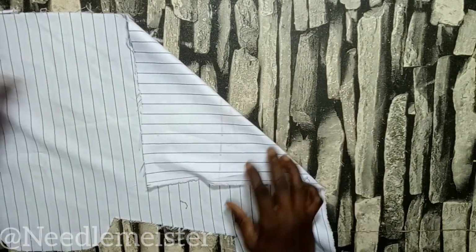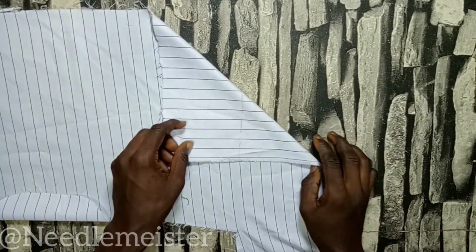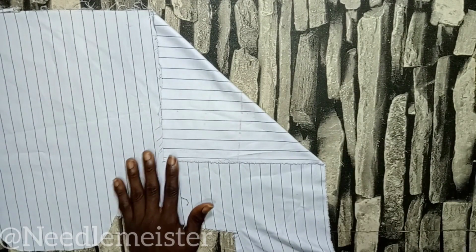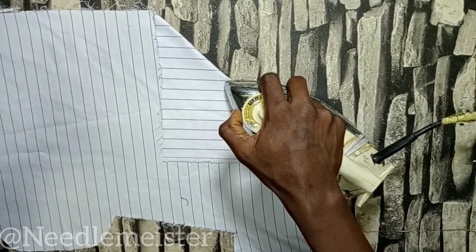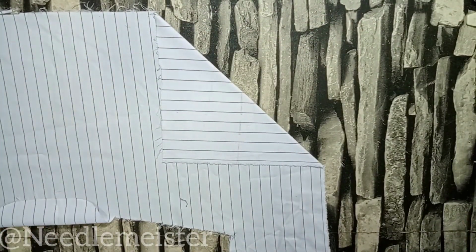First, let's cut along the diagonal. There is no rule to this. Remember, I just marked the wrong side of the fabric. It's important you do that too.